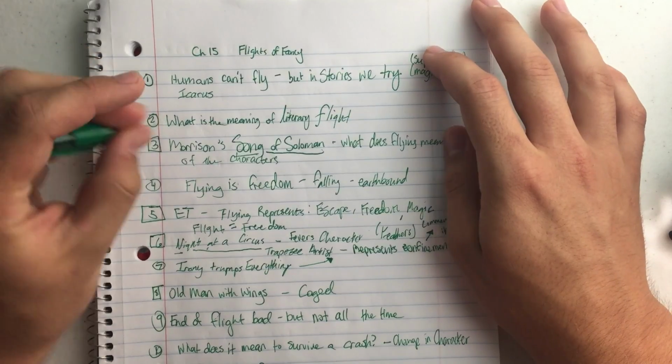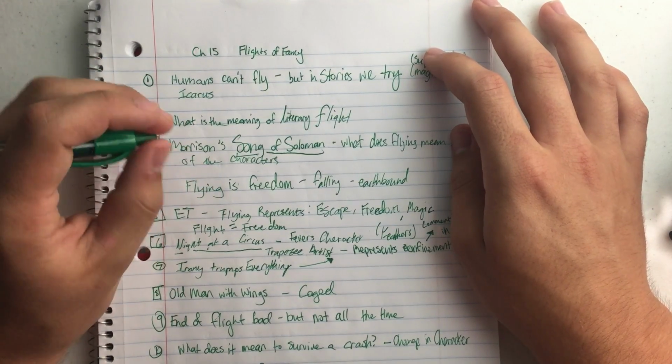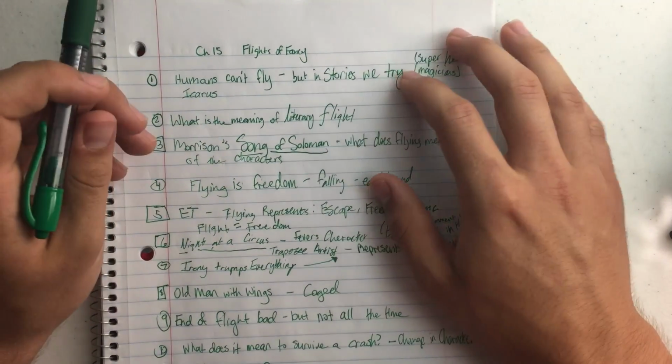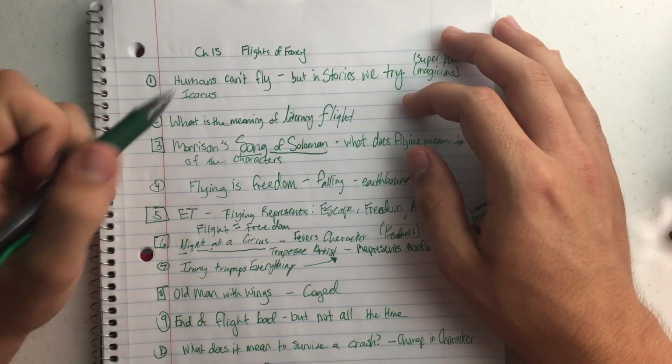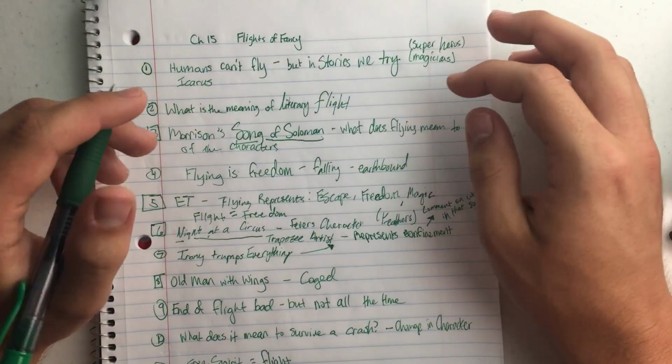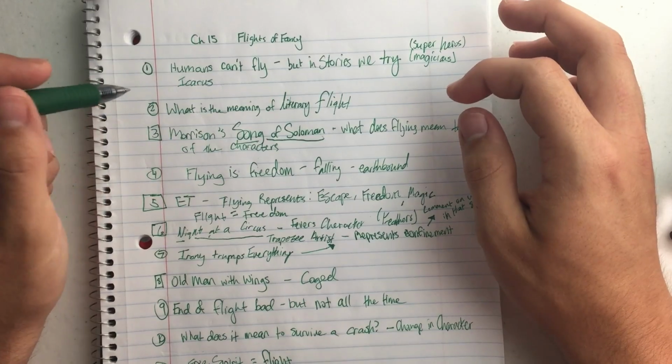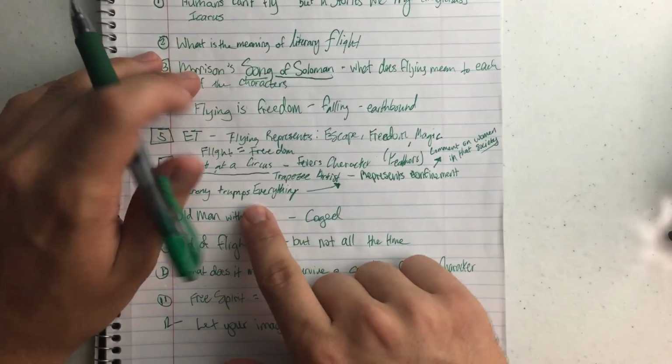E.T. is kind of the same thing. When they take off, it is an escape and freedom, and it represents magic in the sense that the adults don't believe what can happen here. And in Night at the Circus, it's used in a different way. This is where Foster brings in the idea that irony trumps everything.